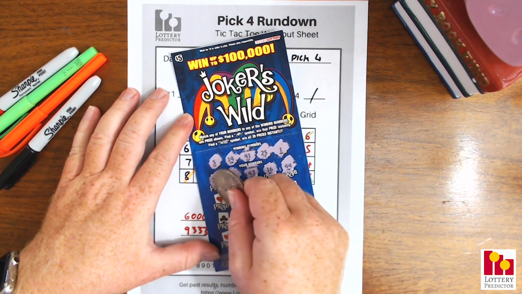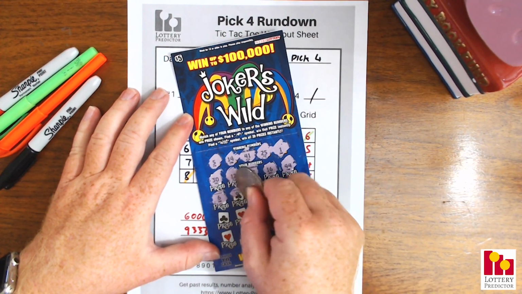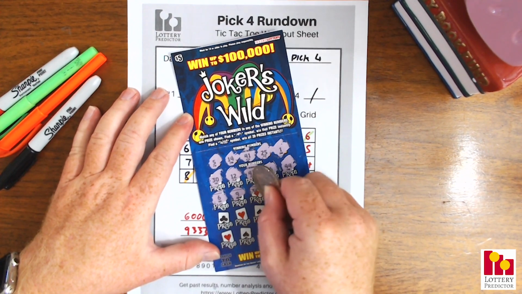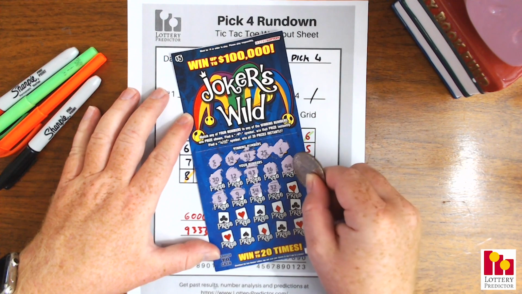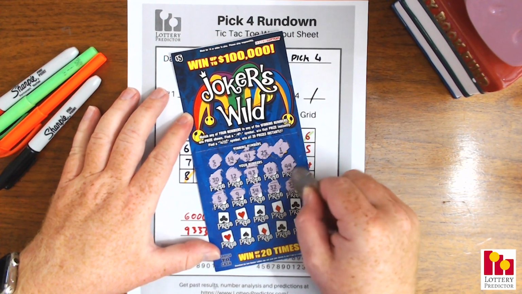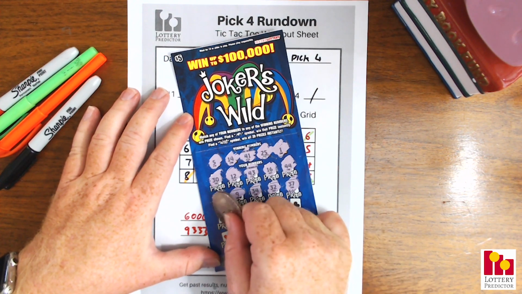Alright, on to our second line here. 6, no. A 9, no. 34, no. 32, no. And a 37. So halfway through the card, nothing yet, but that's fine. We've still got 10 more chances here.